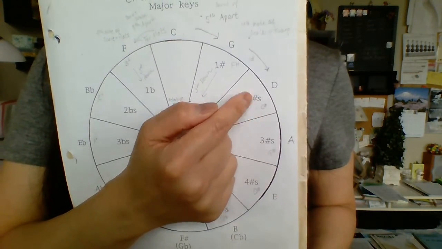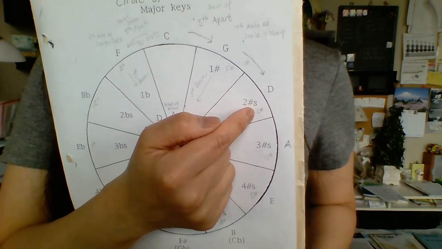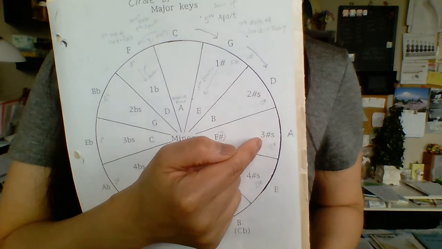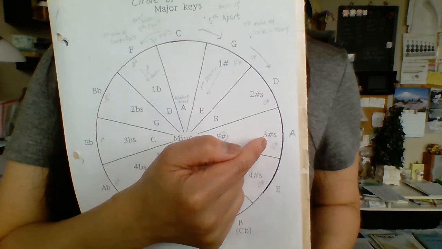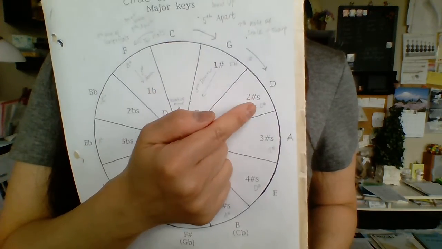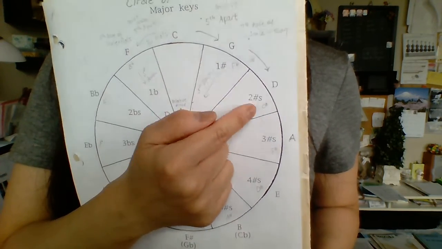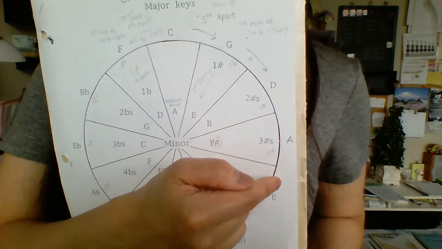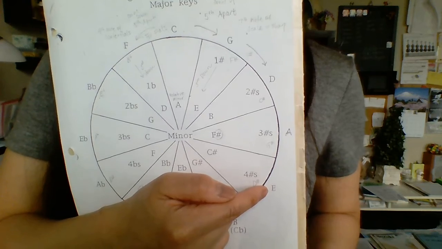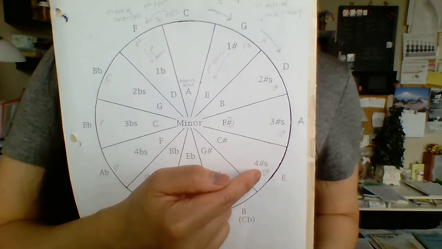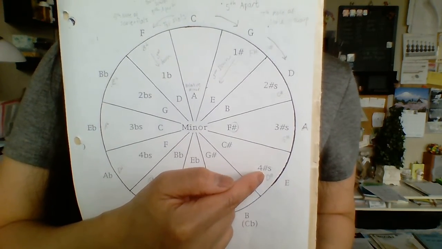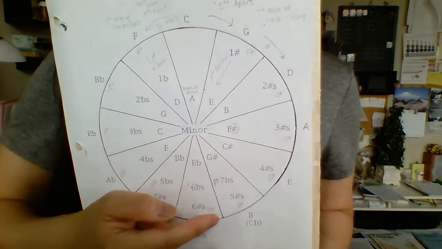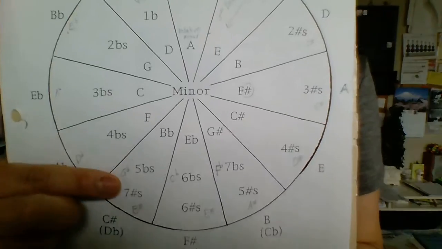So you have two sharps now, F sharp, C sharp. If you go to A major, the seventh note of the scale is G sharp. So now you have three sharps, F, C, G. You build up on those. And E major, it's also a fifth apart, A, B, C, D, E. The seventh note of the scale is D sharp. So you now have four sharps, F, C, G, D, and so on. Okay, the same thing happens for those.